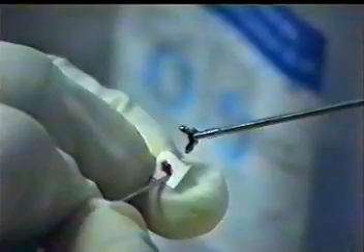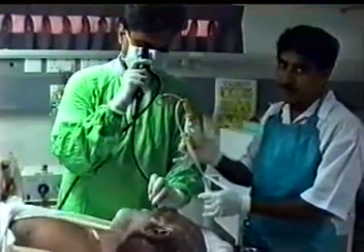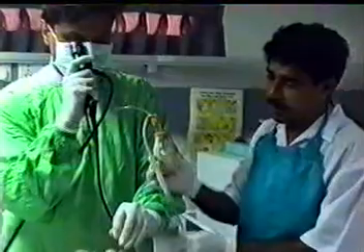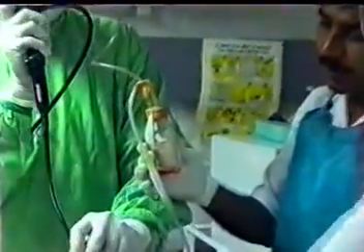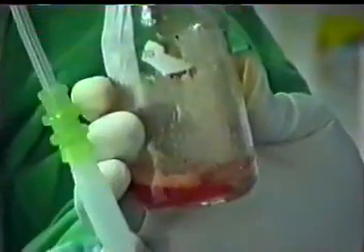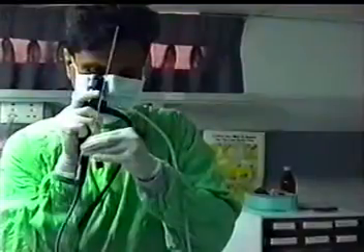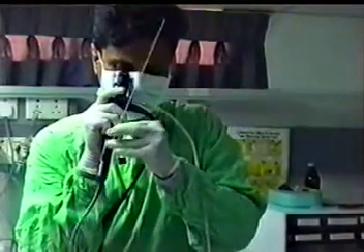A bronchial biopsy. Saline is instilled through the bronchoscope into the bronchial tree and washings are obtained. Washings are sent for cytology.